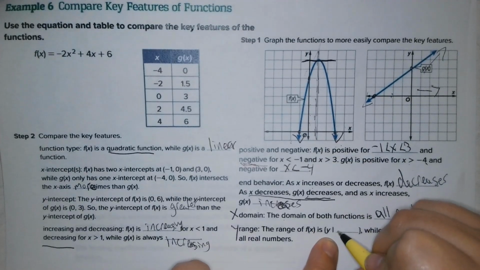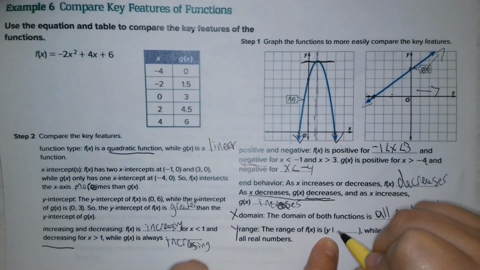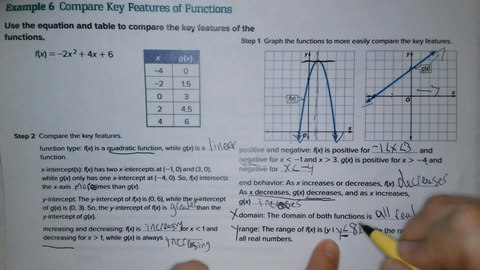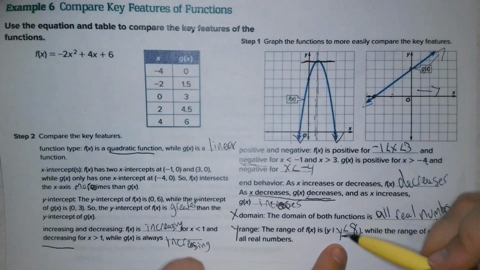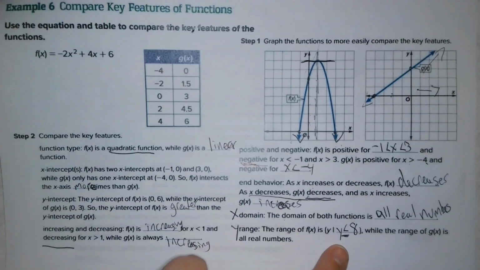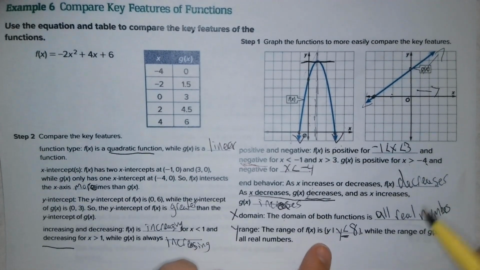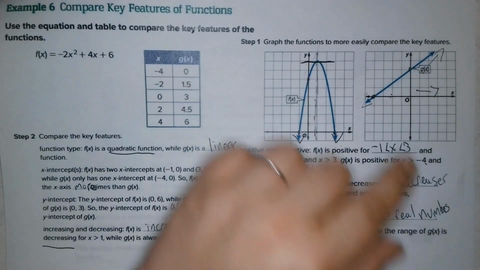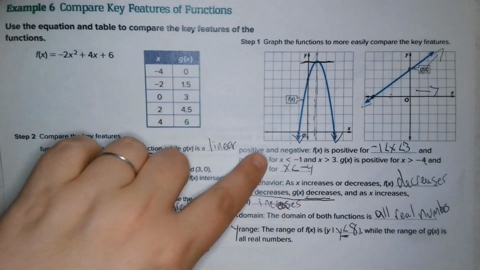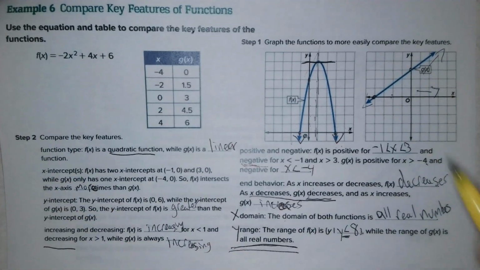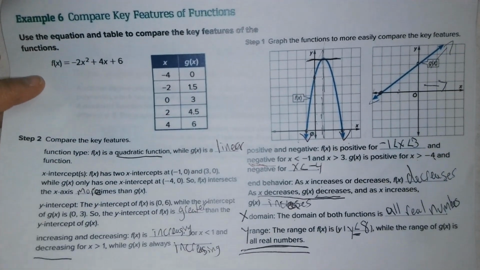So the range is when y is less than or equal to 8. So it never goes above 8. It always has to be less than or equal to 8. The range of g of x, this y value, is slowly going up, up, up, and slowly going down, down, down. So the range is all real numbers for the linear equation.